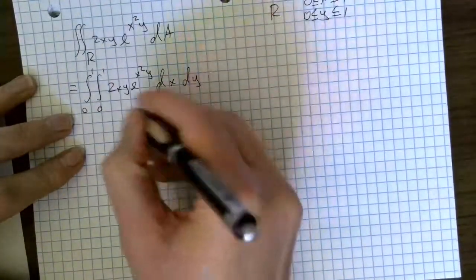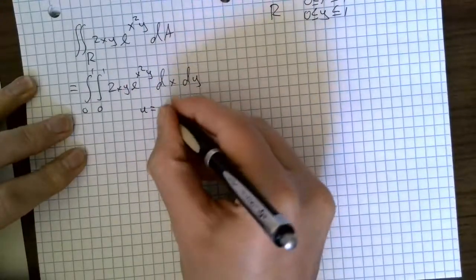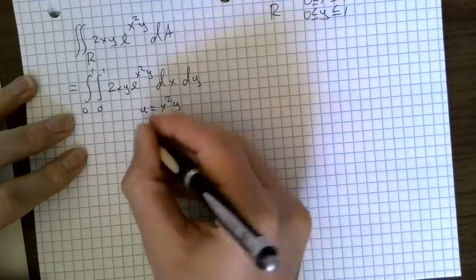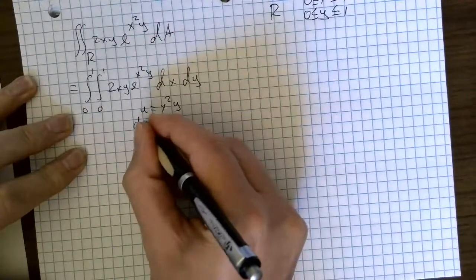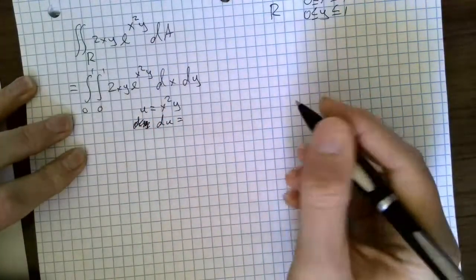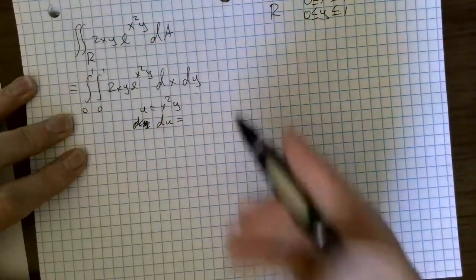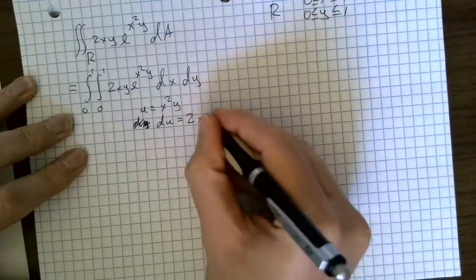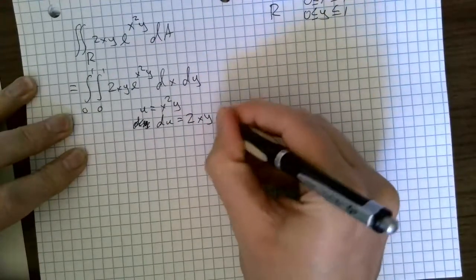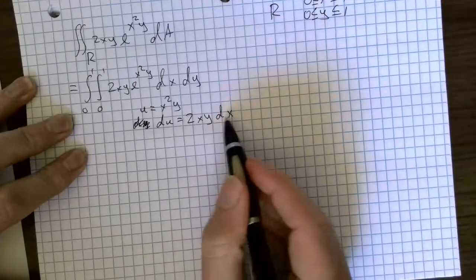Let u be x squared y, so du, here x is the variable, so we're differentiating with respect to x, so it's 2x, and y is just some constant. And hey, that's 2xy dx, right?